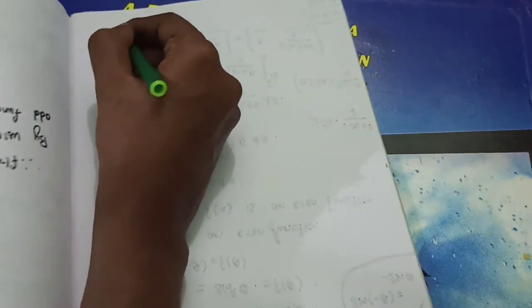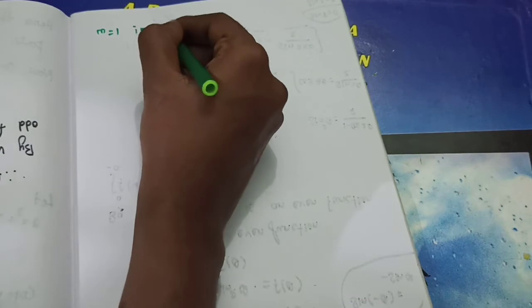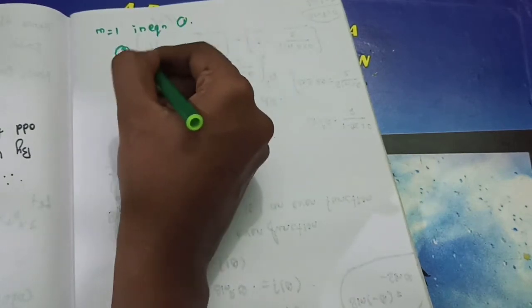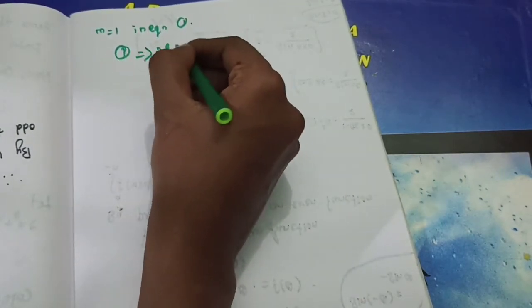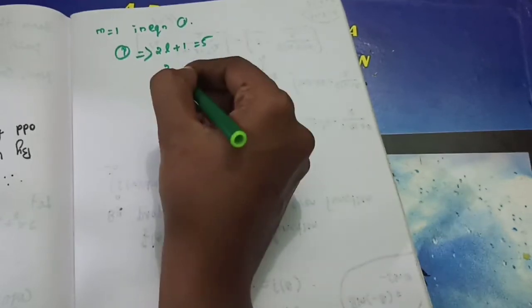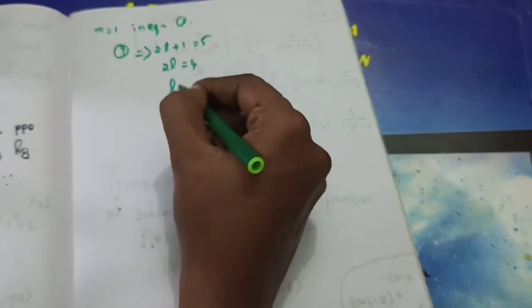In the same way, find out l. Substitute m = 1 in equation 1. So 2l + 1 = 5. So 2l = 5 - 1, which is 4. So l = 4/2, which means l = 2.